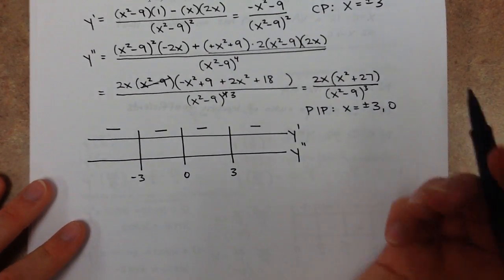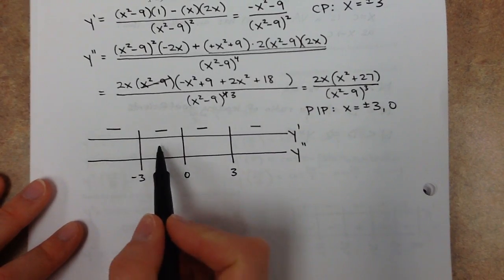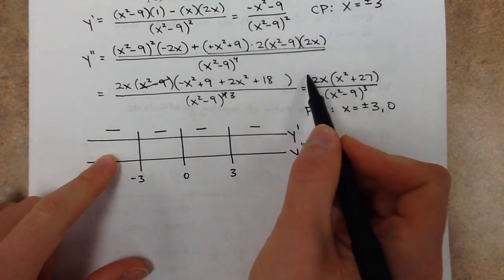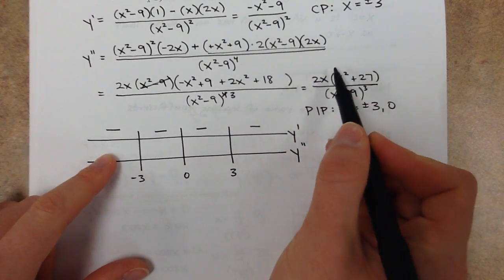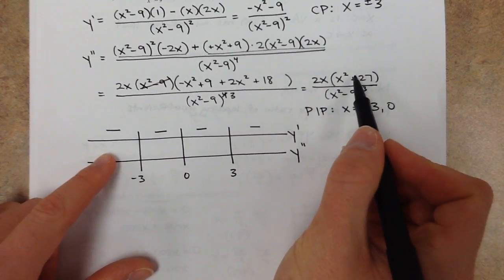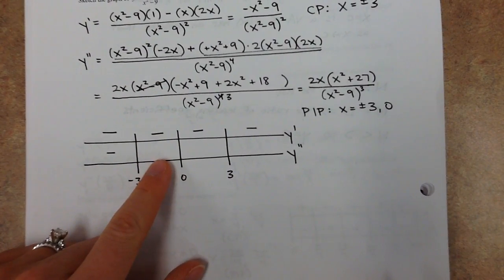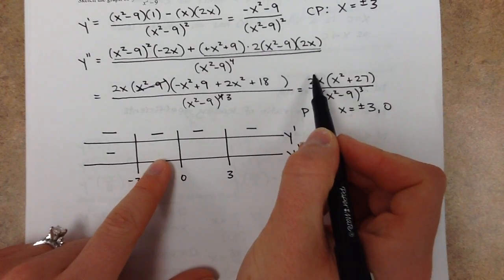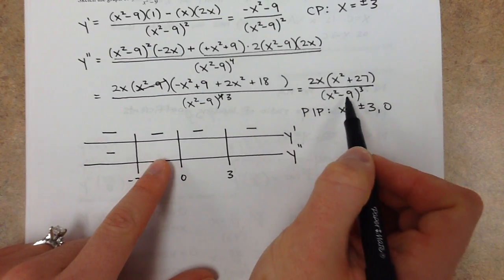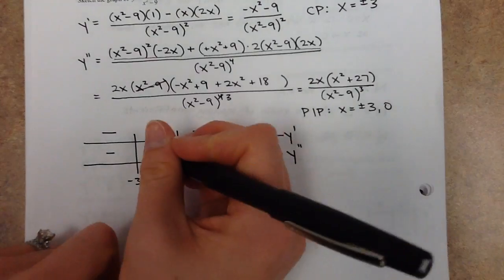Okay, so now let's look at this function right here. I can plug in some sample values. I do have to plug in a different value for each one of these. So say I plug in something like a negative 10. This will be negative. This will be positive. This will be positive. So I have a negative times a positive over a positive, and that comes out negative. Say I plug in something like a negative 1. This will be negative. This will be positive. This will be negative, because this would be a 1 minus 9 cubed. When you cube something, it does retain its sign. So negative times a positive over a negative, that comes out positive.